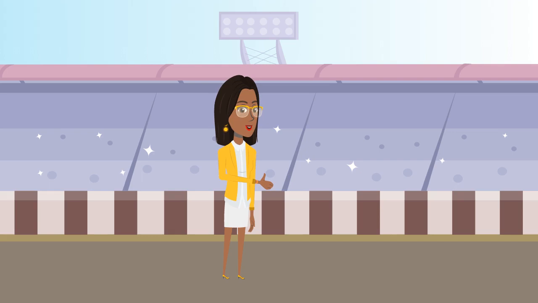Awesome work. Today you have learned that fiction texts consist of make-believe characters and events that the author makes up in his mind. You also learned that non-fiction texts are about real people and real events and are used to tell, inform, and explain.